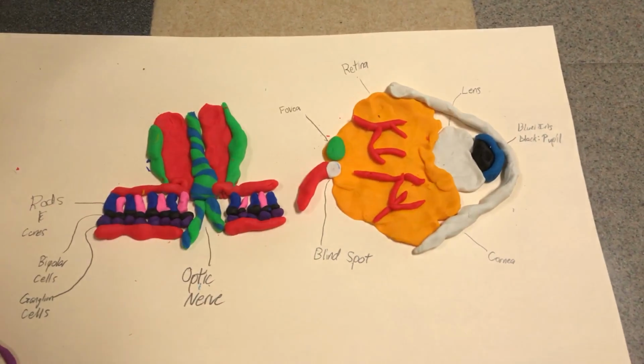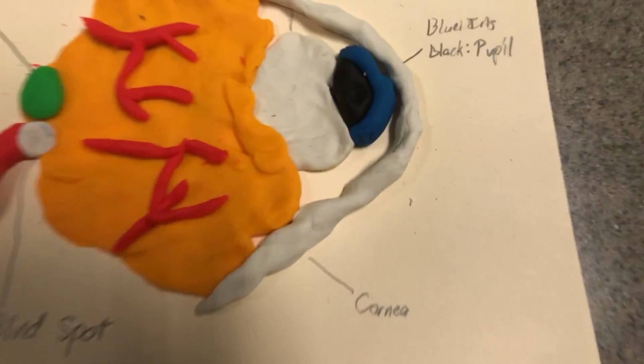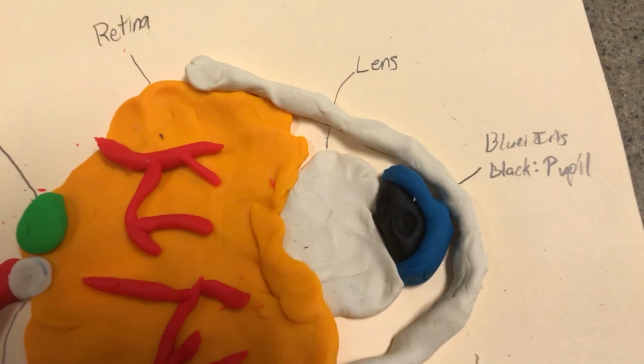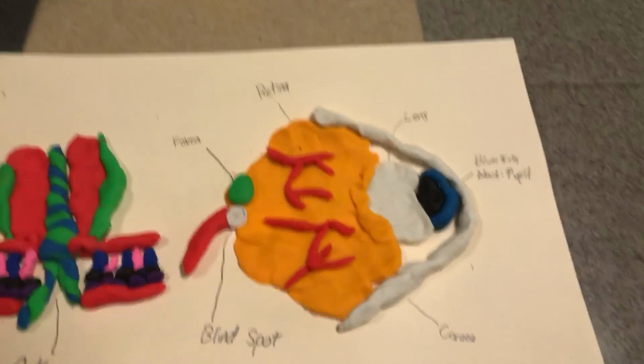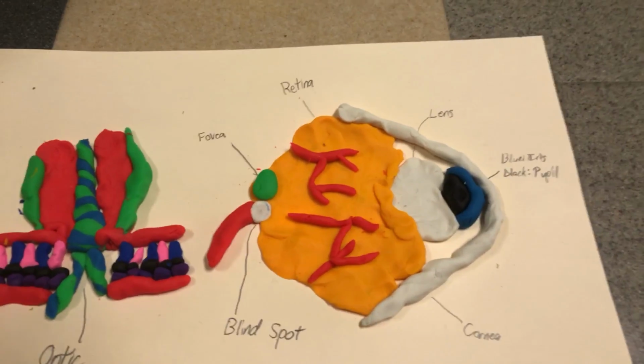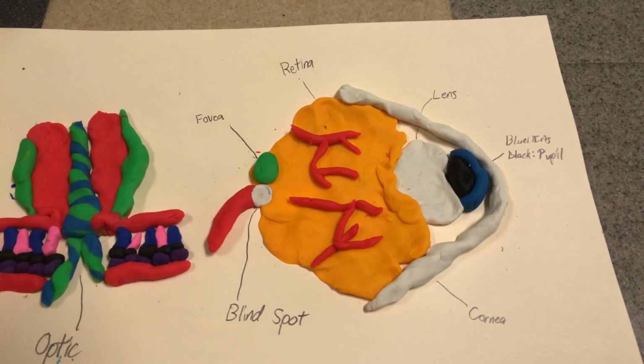Next, we have the lens, which is located behind the pupil. Its job is to focus the incoming light onto the retina. This is the thin surface located on the back of the eyeball.